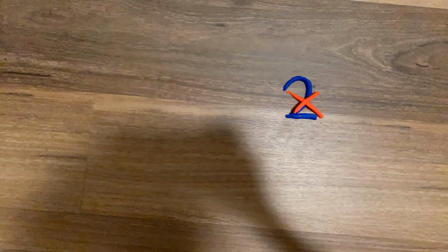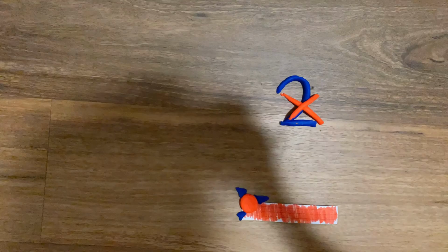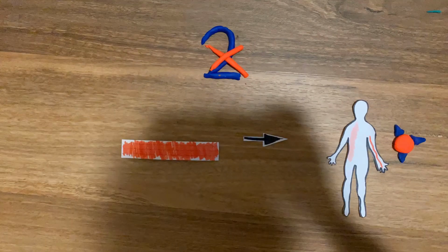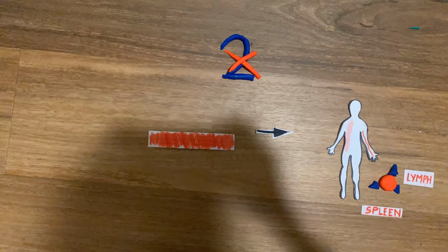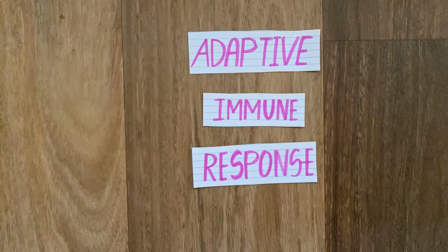When the second line of defense fails, it allows a pathogen the opportunity to access the bloodstream. The bloodstream can then carry the pathogen around the body, surrounding the spleen and lymph tissue. This is when the adaptive immune response is initiated.